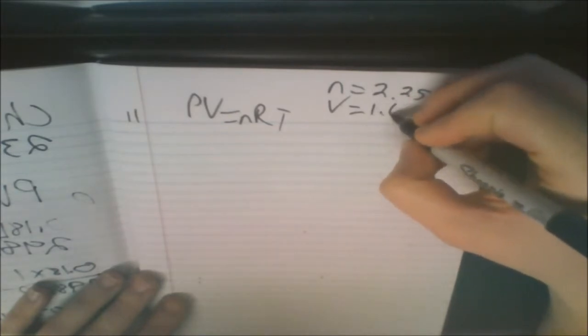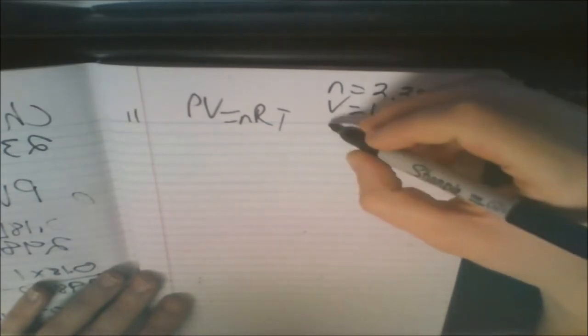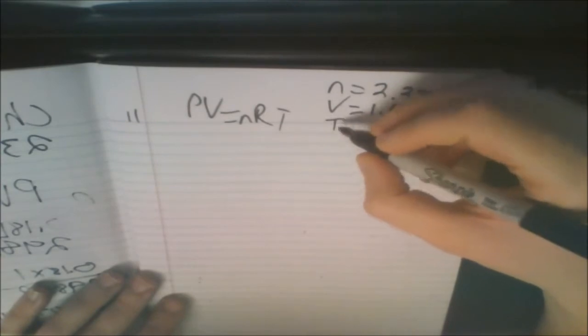Moles, 2.25 moles. We know the volume is 1.65 liters, and we know our temperature is 298 Kelvin.